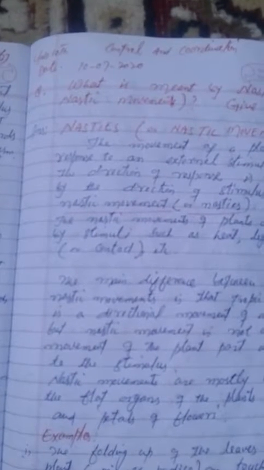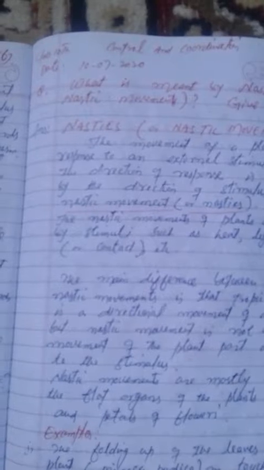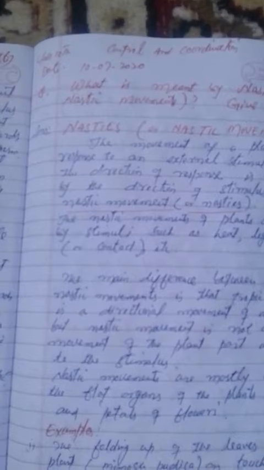So the direction of nastic movements is not determined by the direction from which the stimulus is applied. In nastic movement, from whichever direction the stimulus is applied, it affects all the parts of the organ of a plant equally and they always move in the same direction. Nastic movements are mostly exhibited by the flat organs of plants like leaves and petals of flowers.